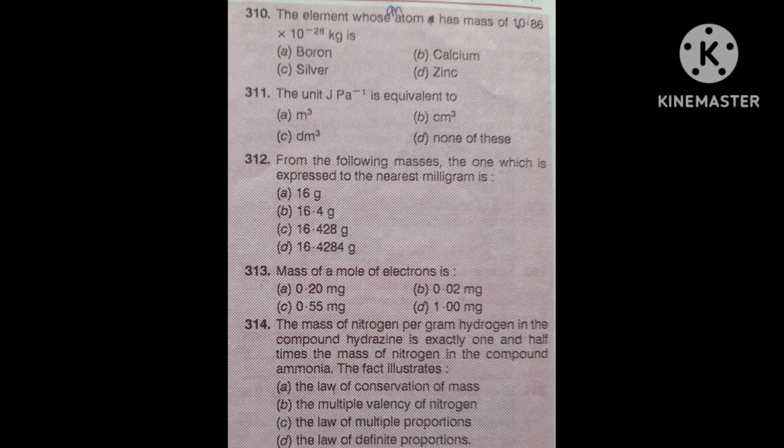Now the equivalent weight of CuSO4·5H2O is given. Here equivalent weight and molecular weight are both the same, and its value is given as 250.